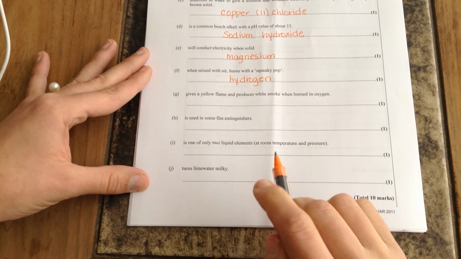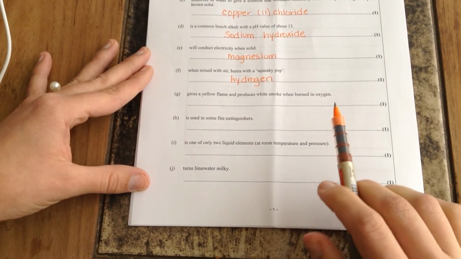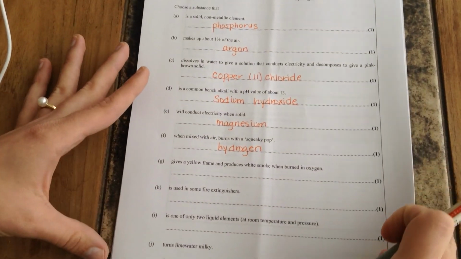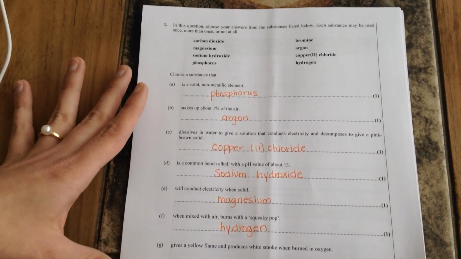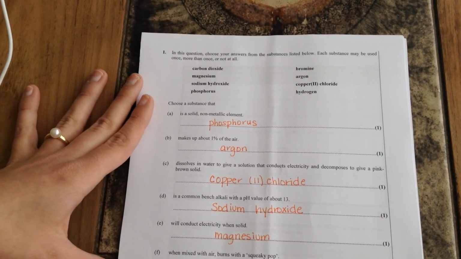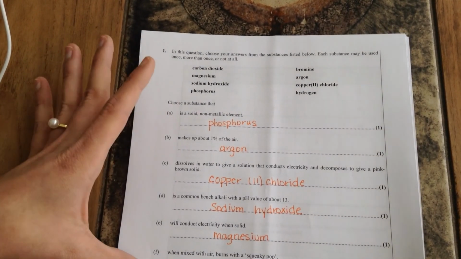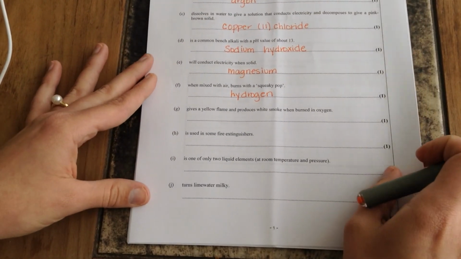Gives a yellow flame and produces white smoke when burned in oxygen. So we learned and saw about quite a few different elements and the way that they burn in oxygen. So this is something you just need to learn off by heart, the different observations for that. But the yellow flame and a white smoke is describing phosphorus.